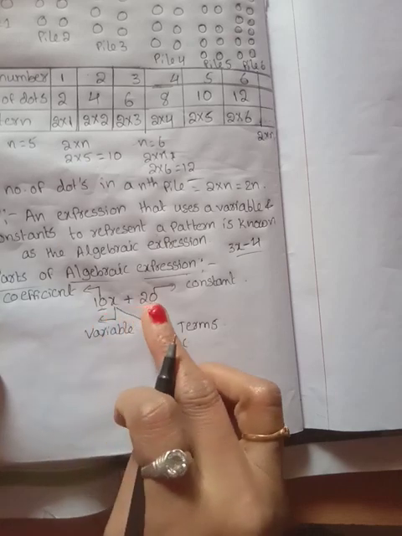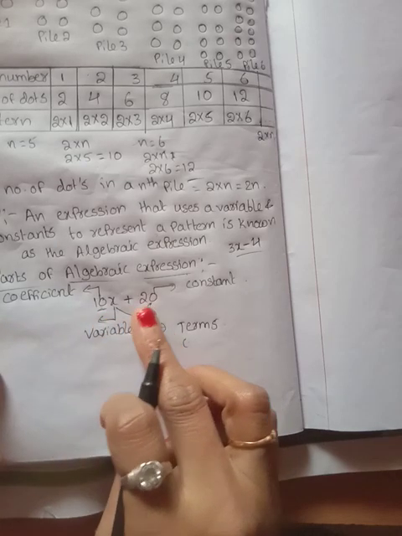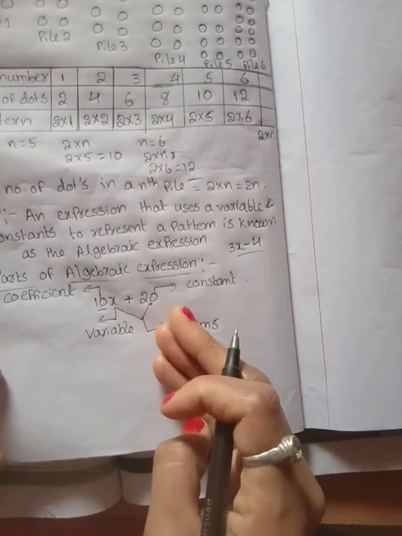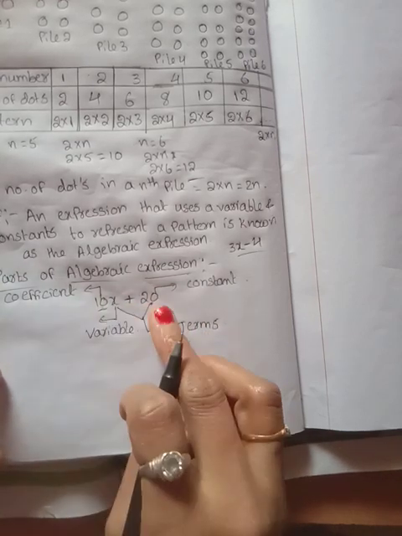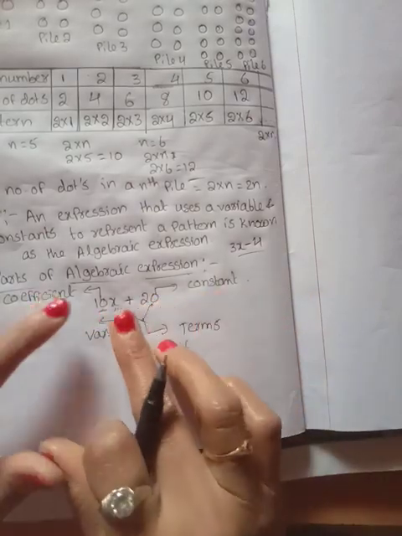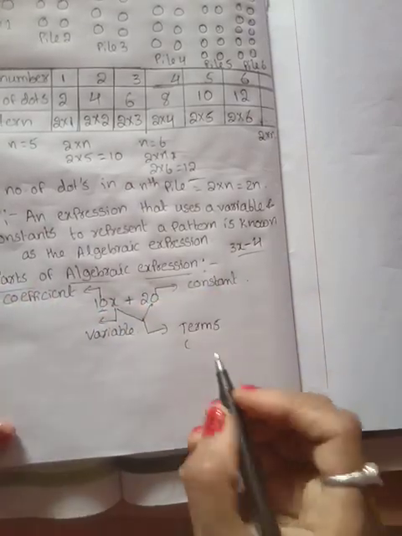Here, you can also see a product, separated by plus symbols or minus symbols only. So that's why 10x and 20 are the two terms in that algebraic expression. There can be 3 terms or 4 terms also, but here there are only 2 terms.